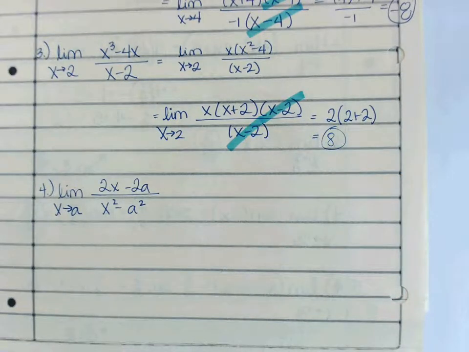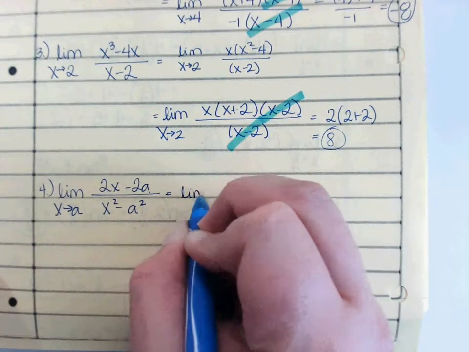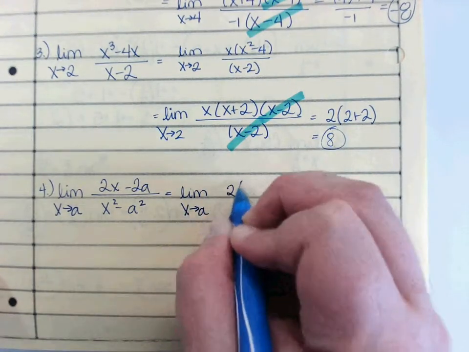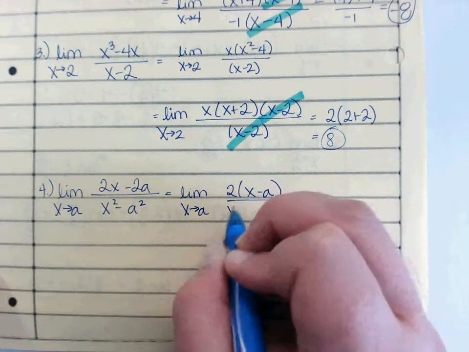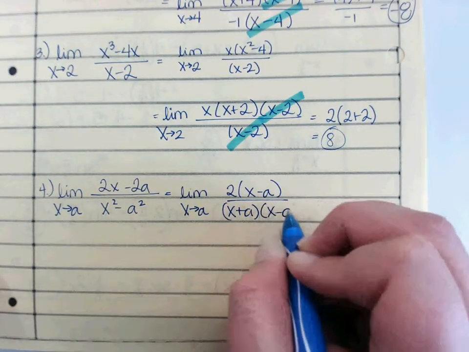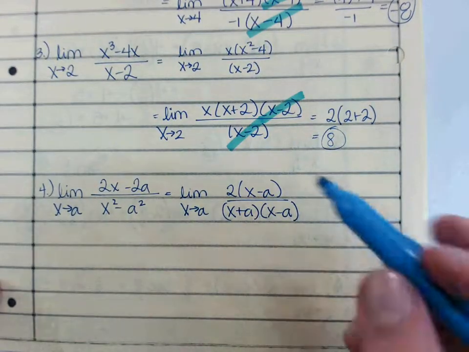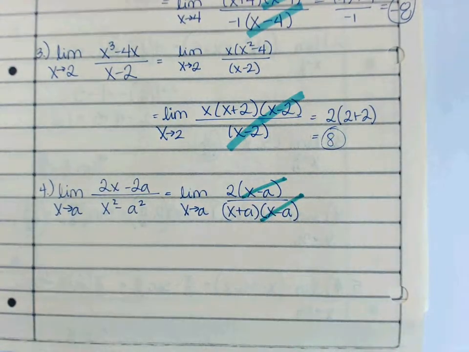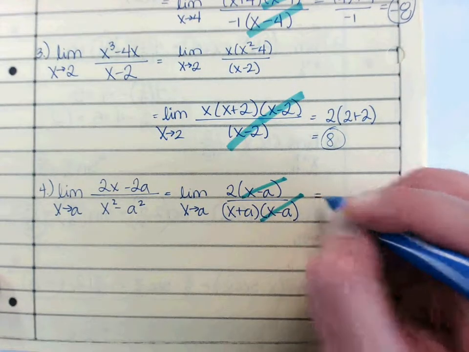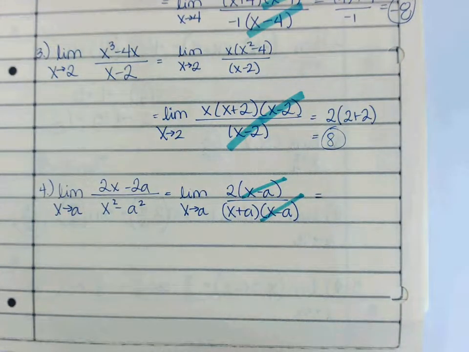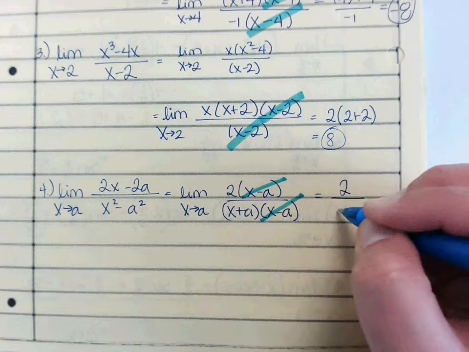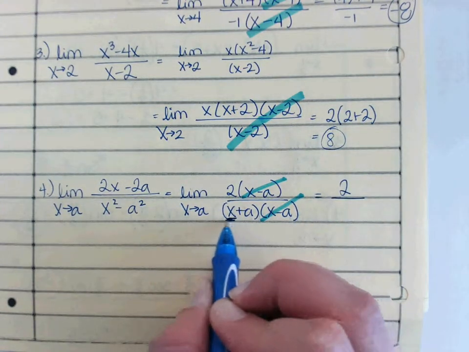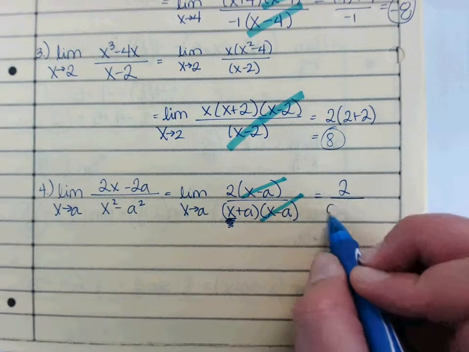And then you're going to plug your a in. So if I were to do it up here, you'd have 2 times x minus a over x plus a, x minus a. These guys cross out, just like you expect them to in a factor cancel. And then when I plug my a in, something else should also cross out. What else is going to cross out? The 2. Because on the bottom, I'm putting an a here. What's a plus a? 2a.